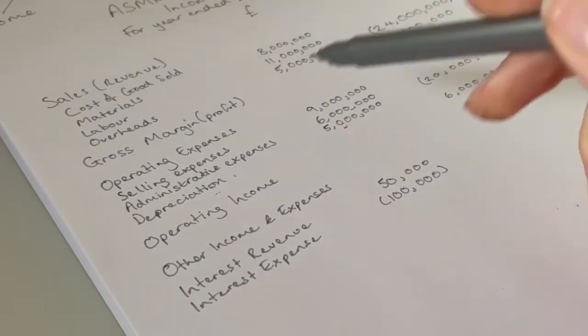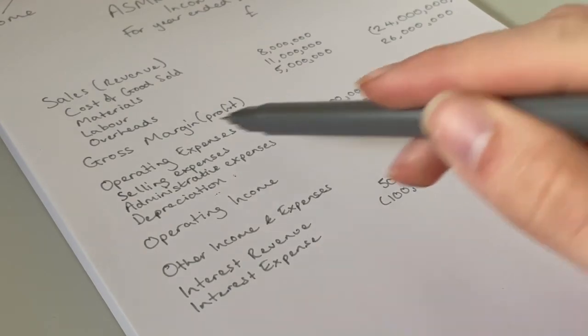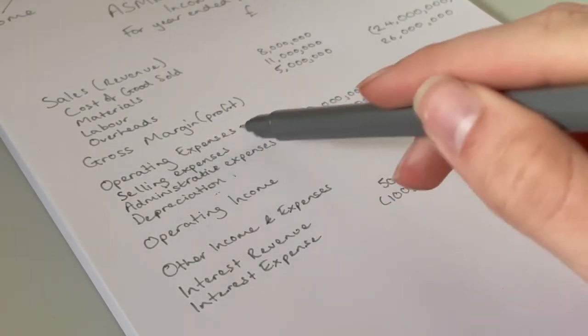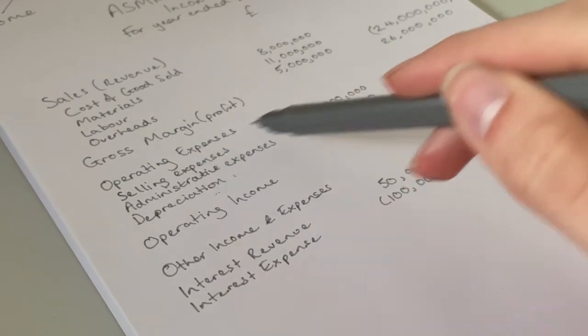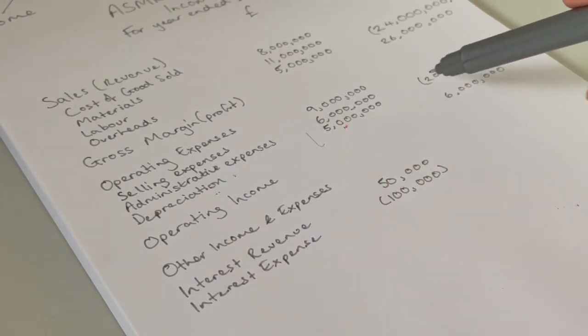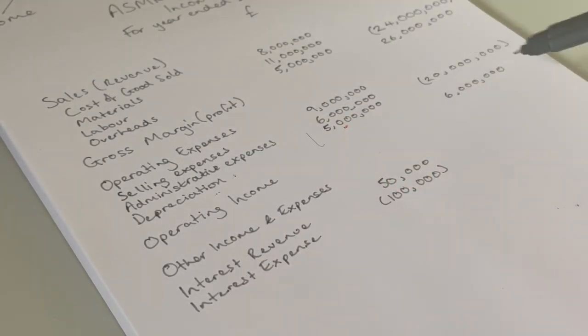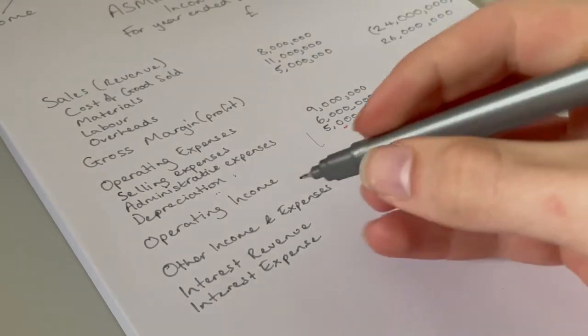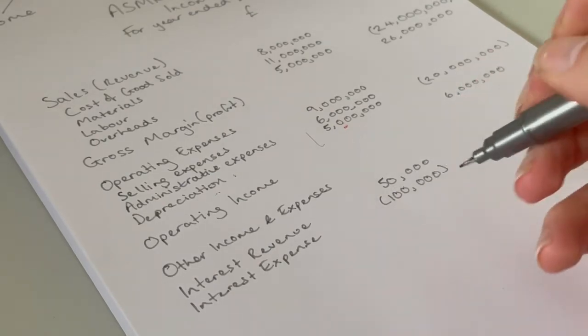The only reason we didn't put these in brackets is because it's implied that, because it's under an expenses section, these are all minuses. We just made sure we denote it with a bracket here because we want it in the totals column, if that makes sense. But because we're talking about both here, we'll put a bracket around here just so we remember.